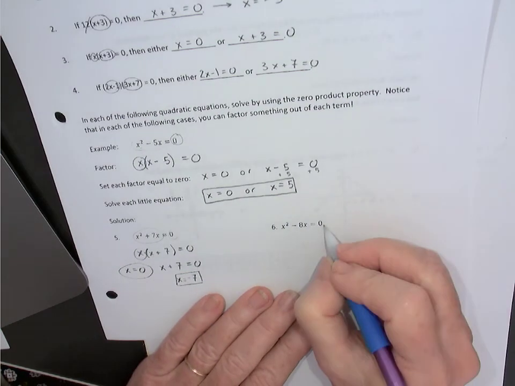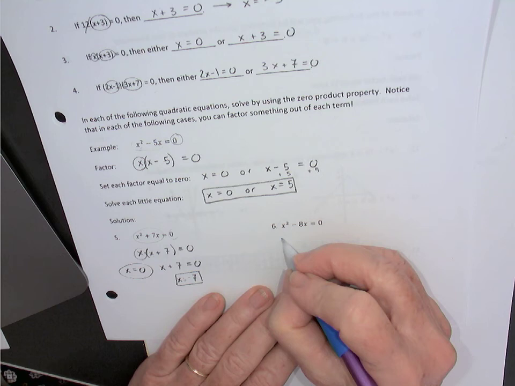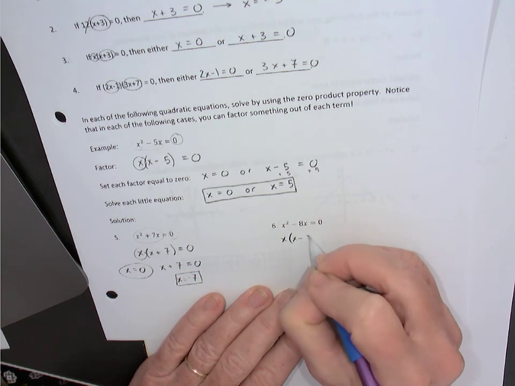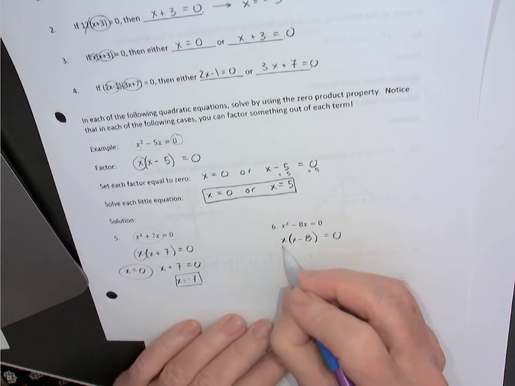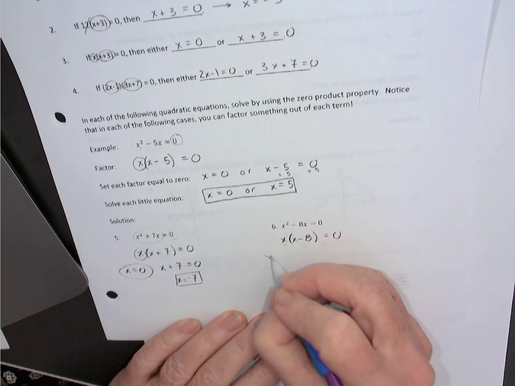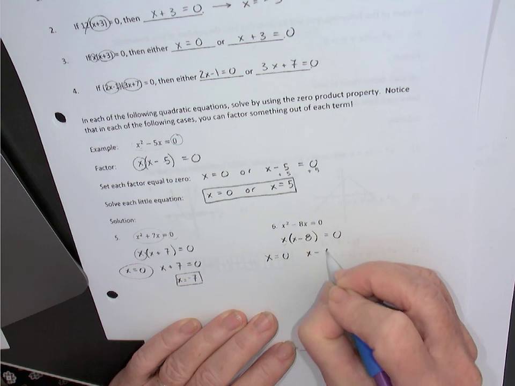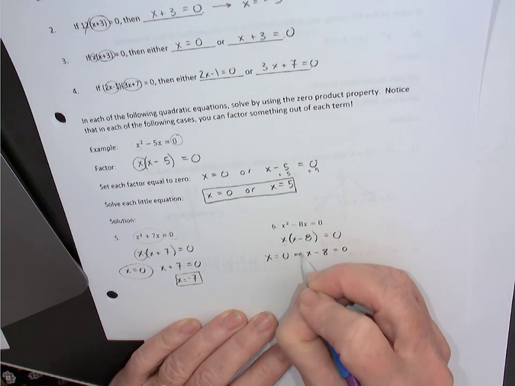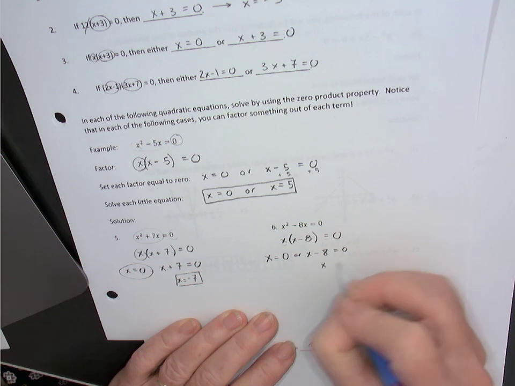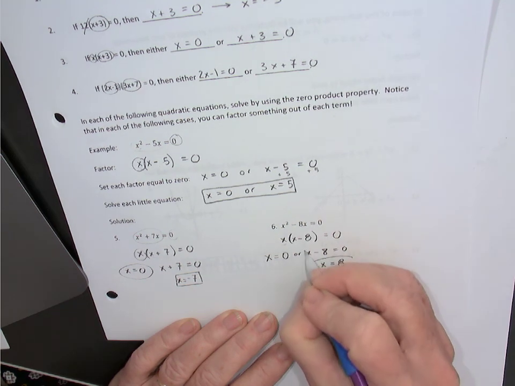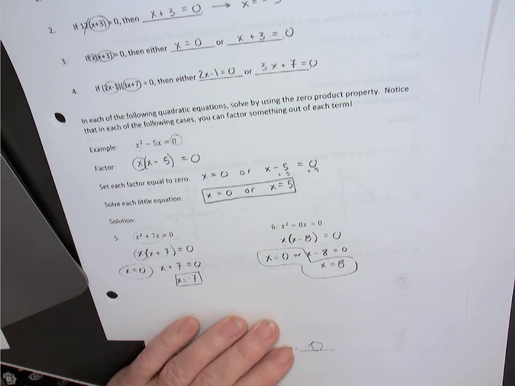And for number 6, I have a 0, but I don't have a product. So I'm going to factor the left-hand side, factor out an x, and then use zero product property. If I'm multiplying two things and getting 0, one of those things has got to be 0. And I'm going to solve this equation, add 8 to both sides. So my solutions are x is 0 or x is 8.